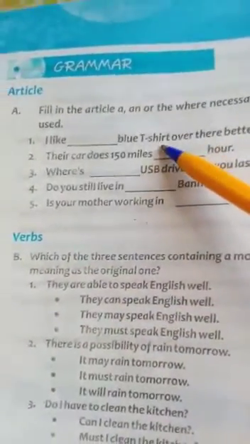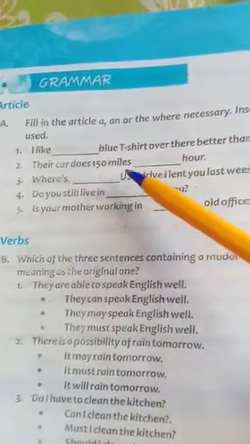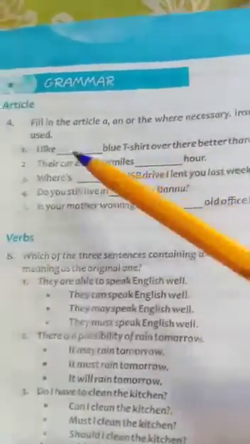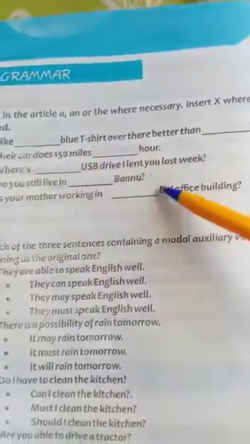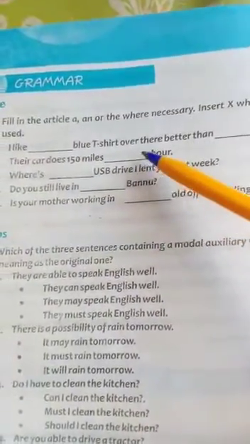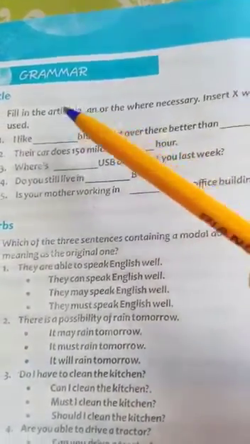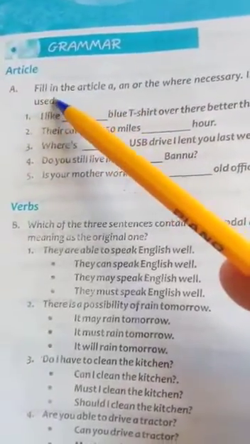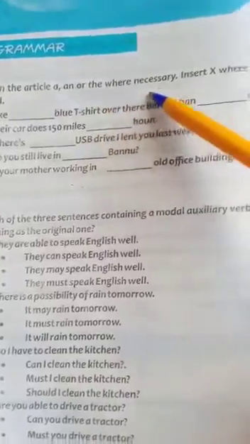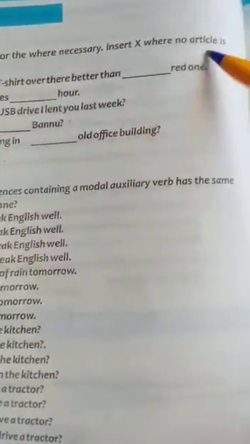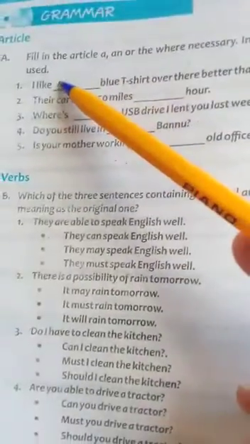In exercise A, you have to complete these blanks with articles. There are 5 points, 1, 2, 3, 4 and 5, and then some blanks are there in these lines, and you have to put articles according to this question. The question is, fill in the article a, an or the. Where necessary, insert a cross where no article is used.